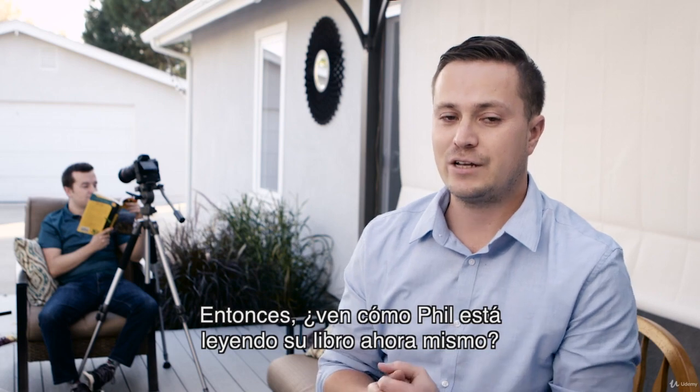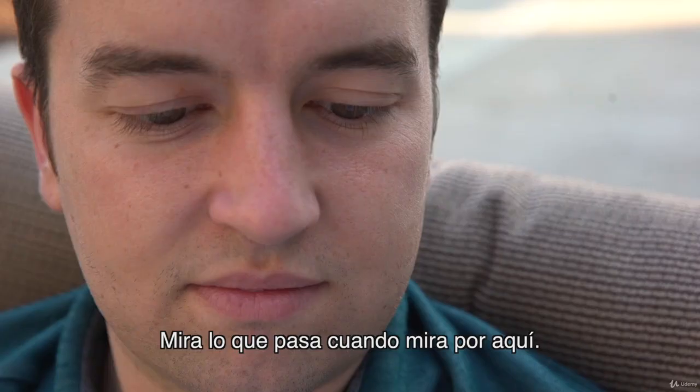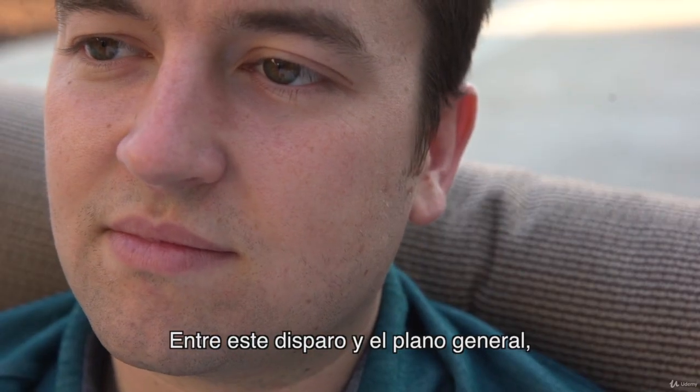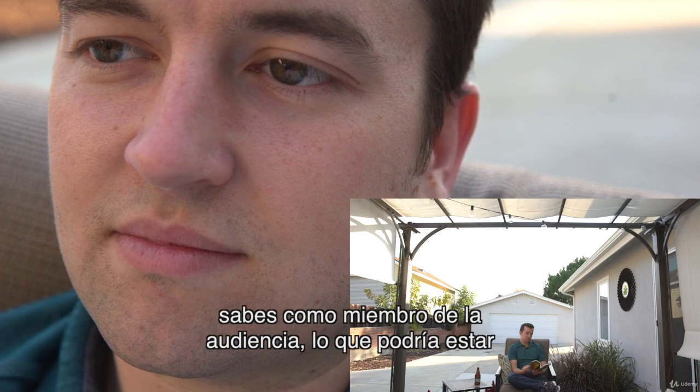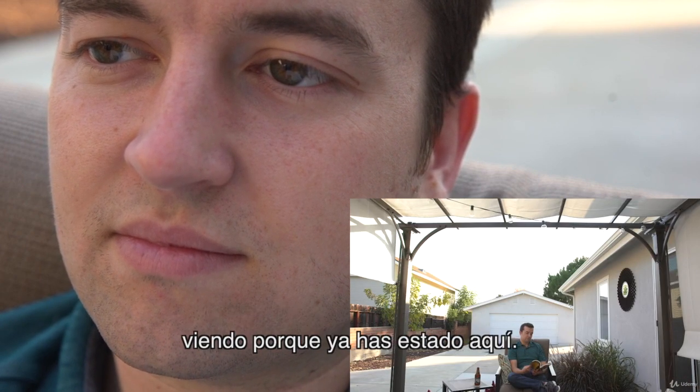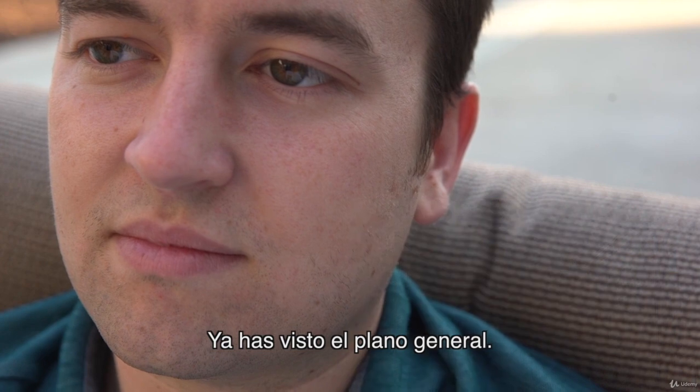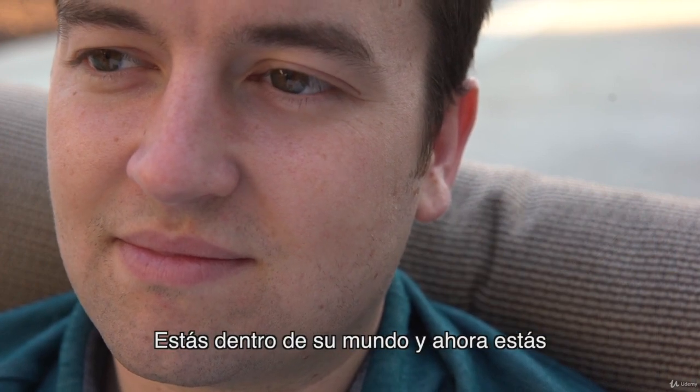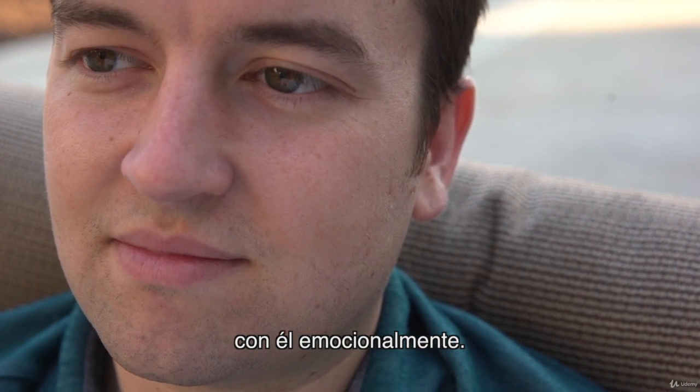So see how Phil's reading his book right now? Watch what happens when he looks over here. Between this shot and the wide shot, you know as an audience member what he could be looking at because you've already been here. You've already seen the wide shot. You're inside his world, and now you're with him emotionally.